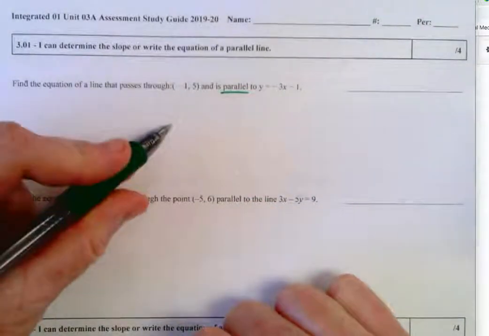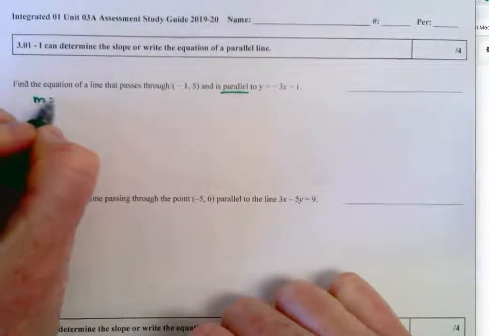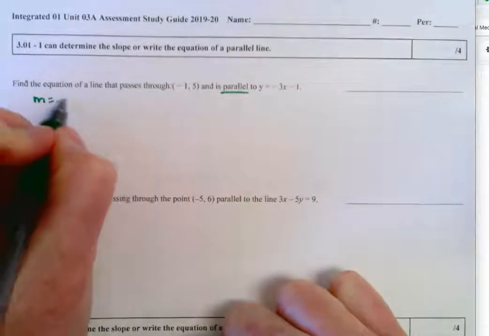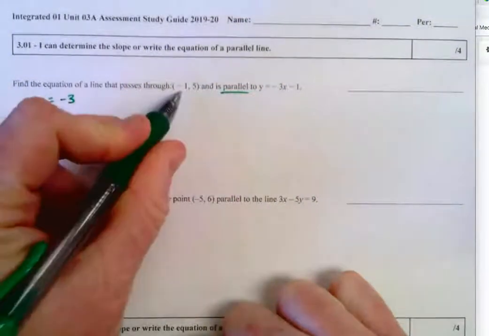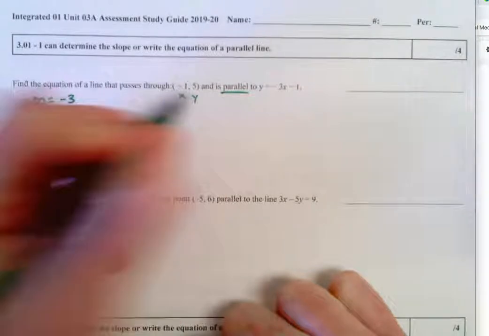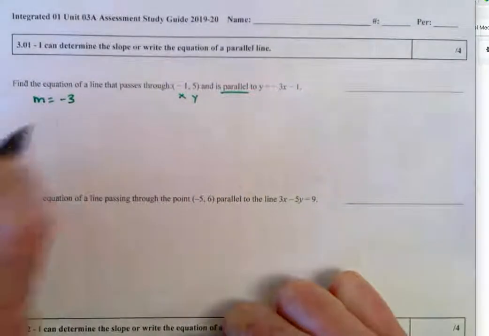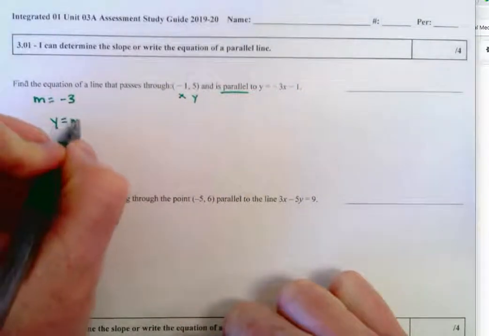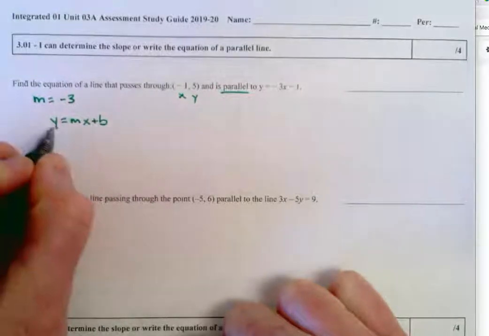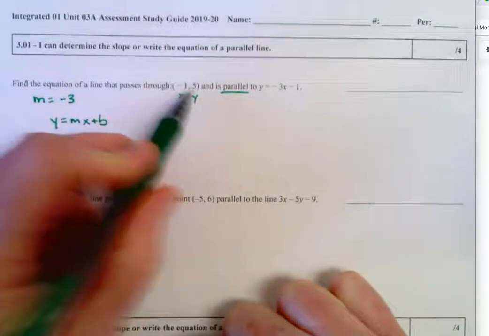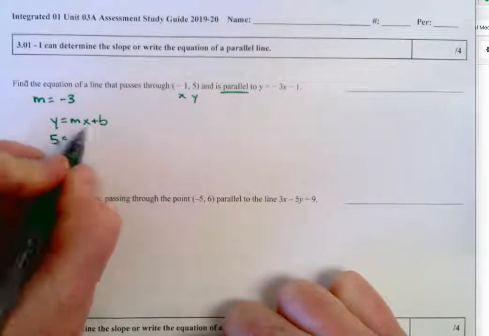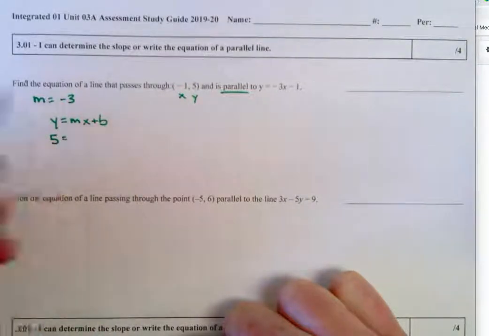So I know that my new line is going to have a slope of negative 3, and it's going to pass through this point. This is my x, and this is my y. So I know that my new line has to go through 5, and my x would be negative 1, and my slope is negative 3.